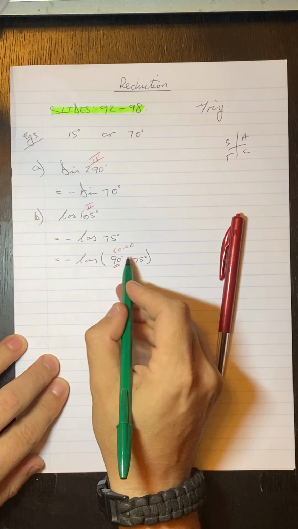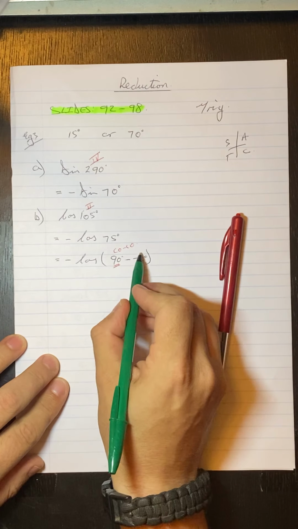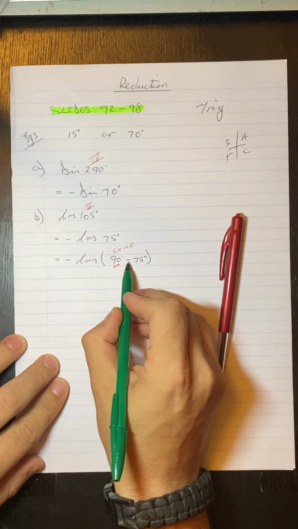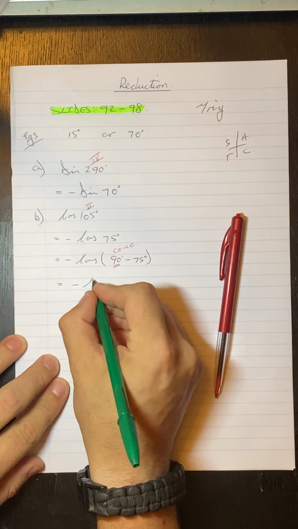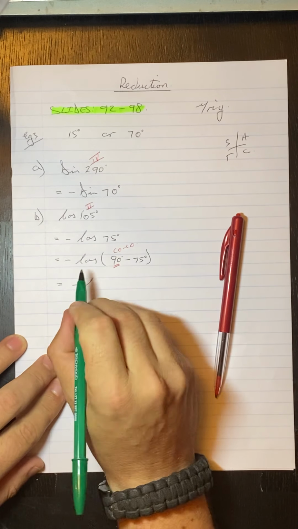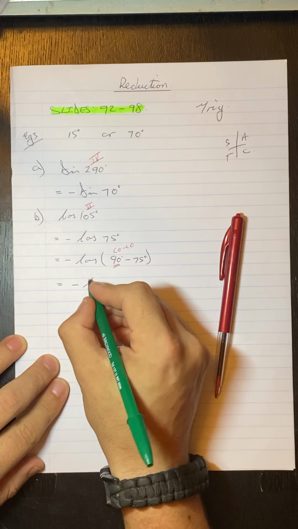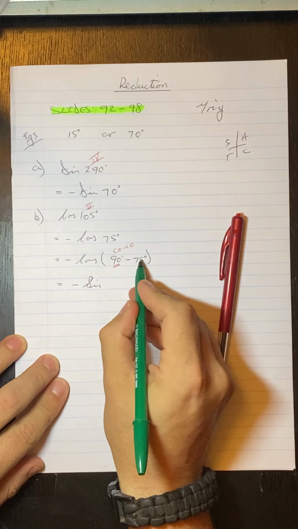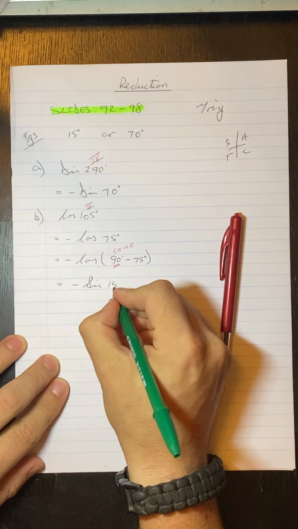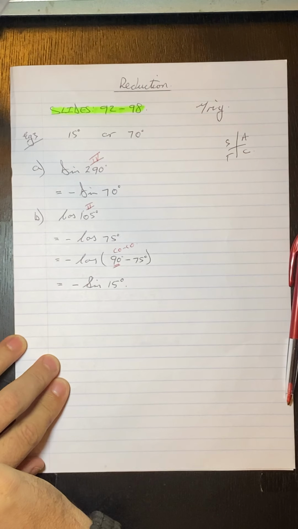I'm not changing anything in terms of the sign because 90 minus is in the first quadrant, so this will still remain minus something. But because we're using co-co, cos will change to a sine. So we now have sine of 90 minus 75, which is 15, and we've got it in terms of one of the angles that they wanted.